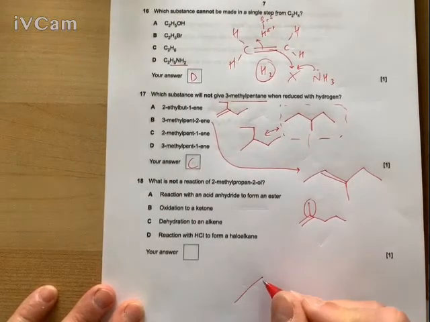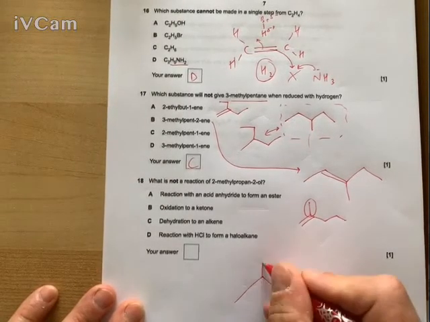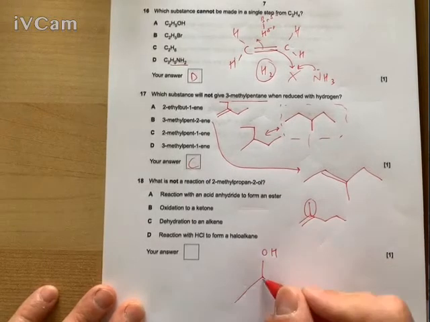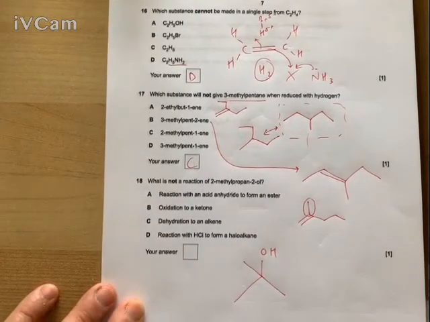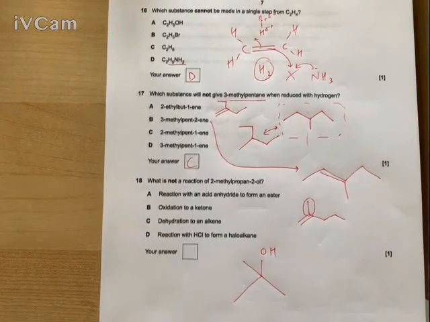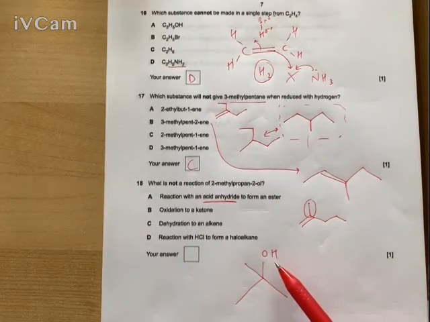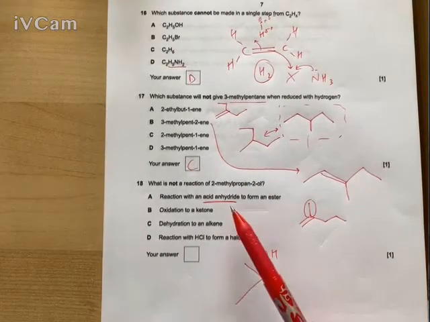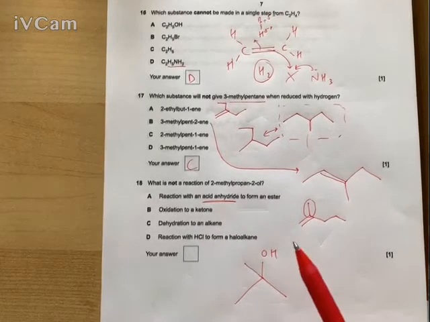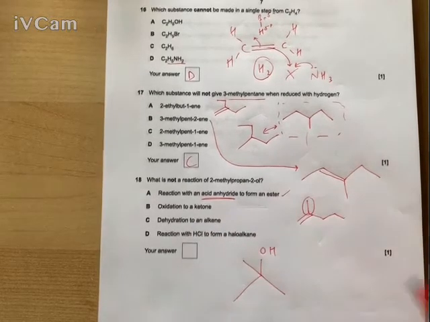But 2-methyl-propan-2-ol, so if we draw propan-2-ol, and then we stick a methyl group on the second carbon, we're looking at this thing here. Okay, so firstly, reaction of an acid anhydride to form an ester. Remember, an acid anhydride is a carboxylic acid derivative. Now, you can react carboxylic acids with alcohols to form esters. An acid anhydride is just like a more reactive carboxylic acid, so that would work.